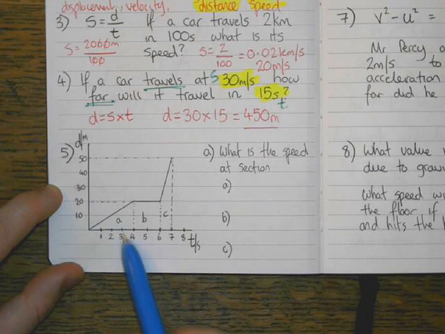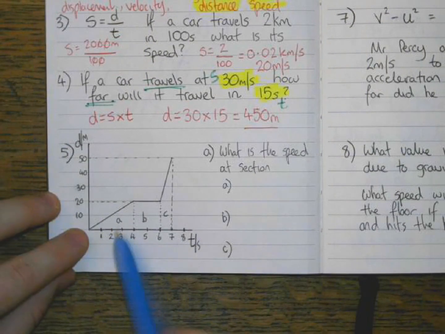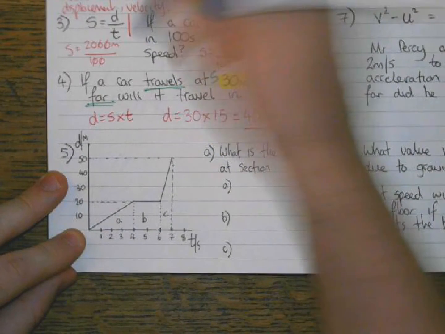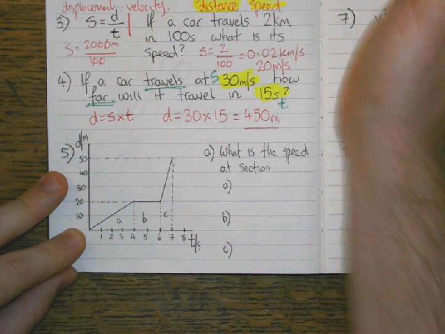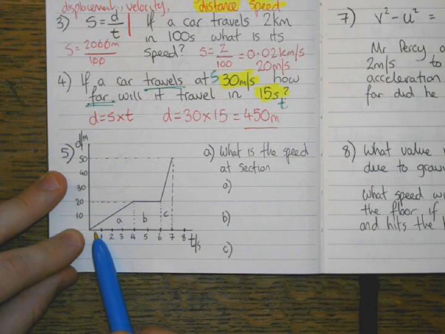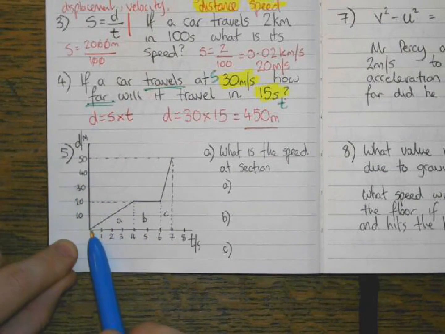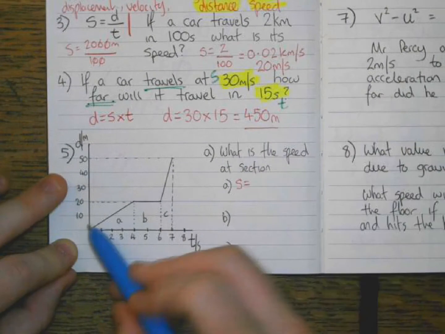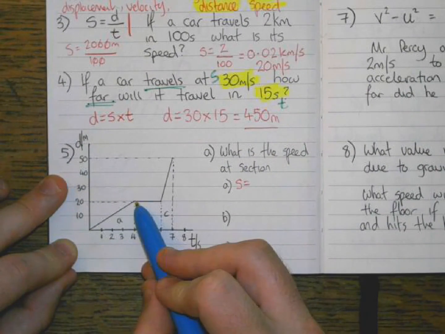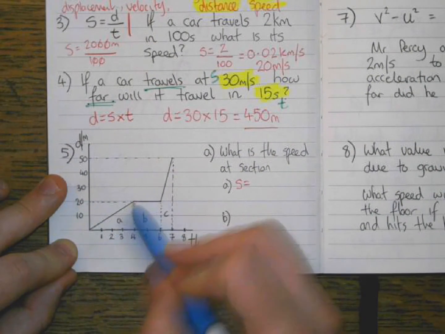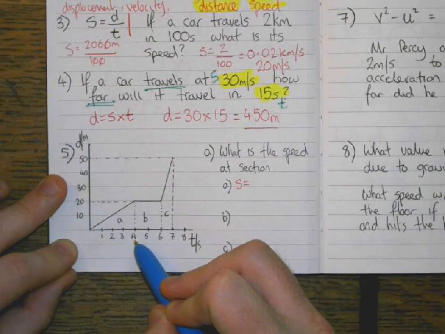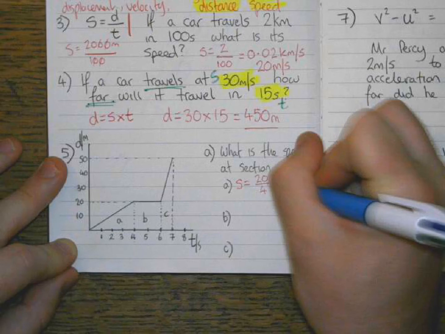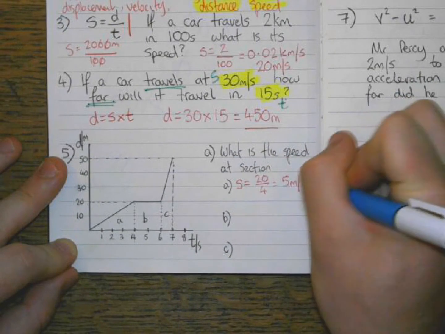Okay, so the speed at section A. Remind ourselves of the equation. Up here, speed equals distance divided by time. The distance travelled in section A is 20 metres. So the speed is going to be from 0 to 20, and the time it took was 4 seconds. So section A would be 20 divided by 4, which is 5 metres per second.